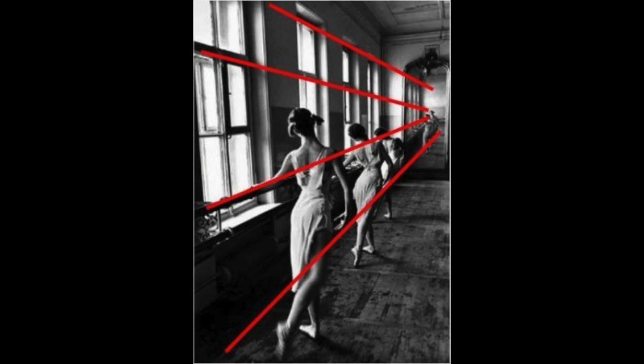So if you look at this image here, you will see that the diagonal leading lines go from the front of the photograph to the back of the photograph. And this is quite a clever image as the mirror extends the frame further, enhancing these leading lines and making the audience look from the front of the photograph all the way to the back.